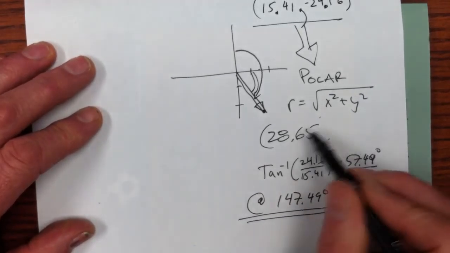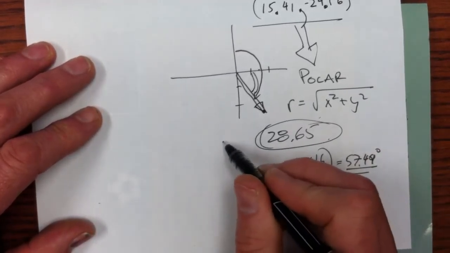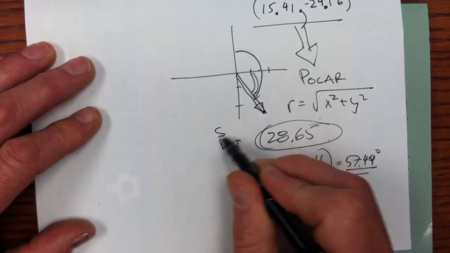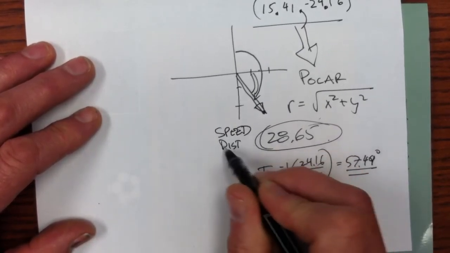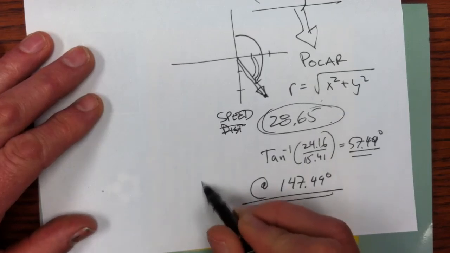Okay, so that's my distance, or my speed, and that's at my bearing.